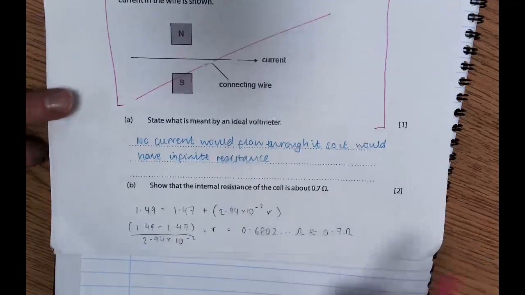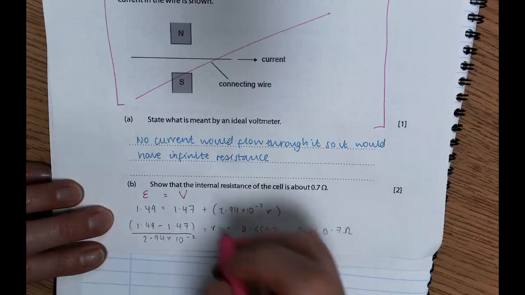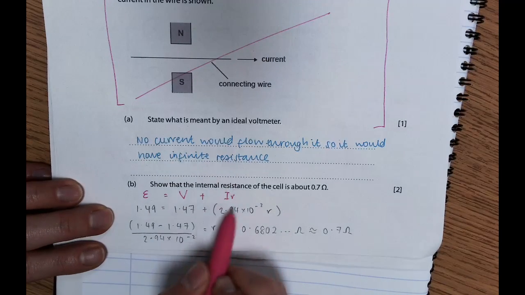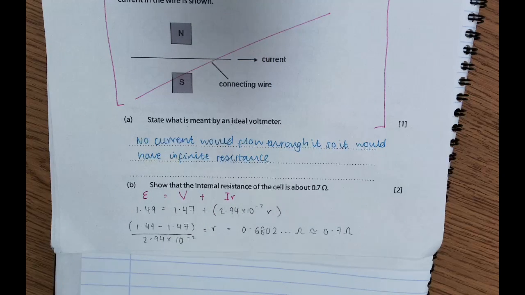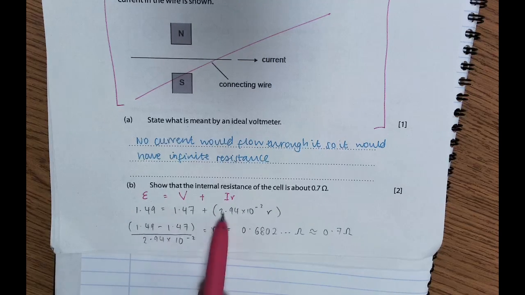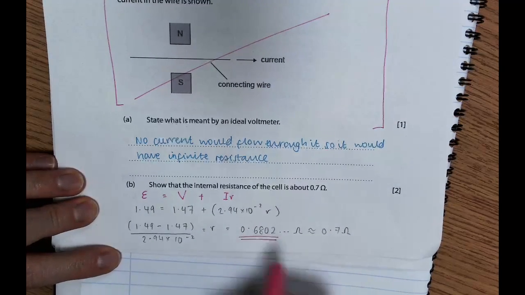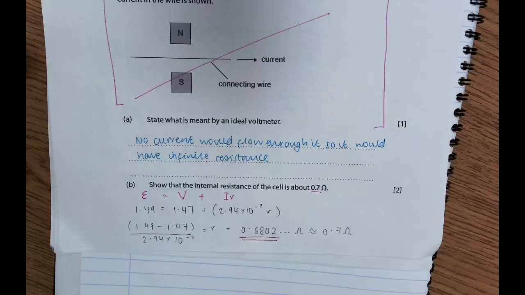So I'm going to take the equation EMF is equal to terminal PD plus the lost volts, which comes from V equals IR, the current flowing through, multiplied by the internal resistance. Then it's just a case of substituting numbers in, and it's algebra, rearranging for R. Note, you have to give more decimal places than they say, otherwise you're not proving anything. Don't just jump straight to 0.7 there.